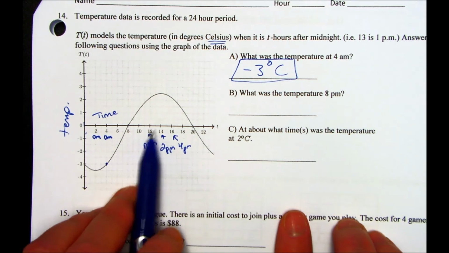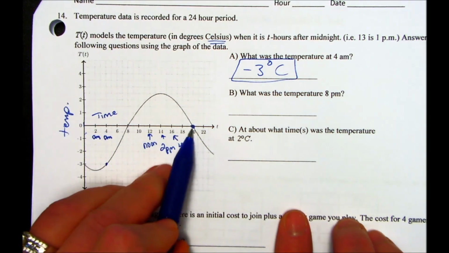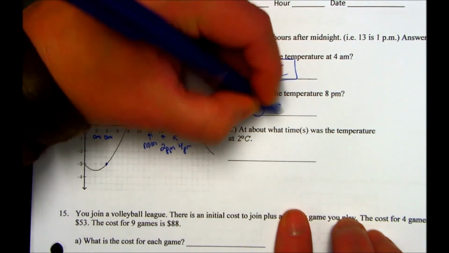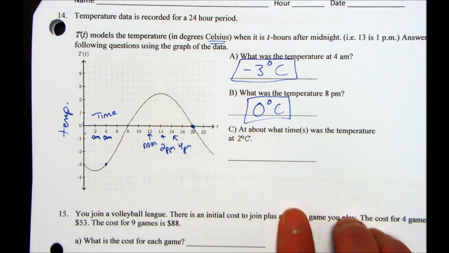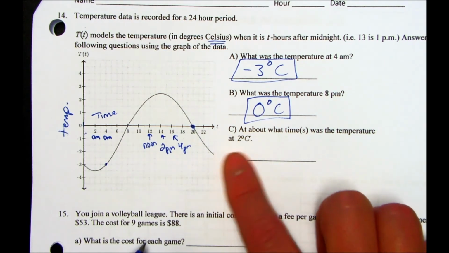So if this is noon, 2, 4, 6, 8 p.m. is right here at 20. So the temperature was 0 degrees Celsius. The next one, at about what time or times was the temperature at 2 degrees Celsius?